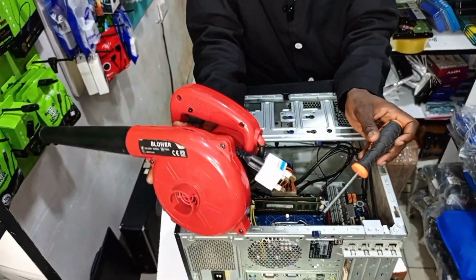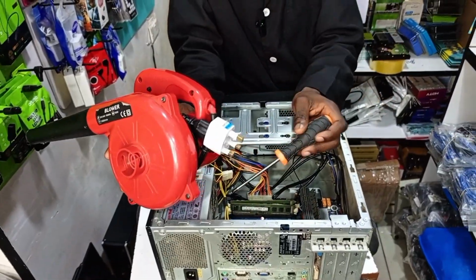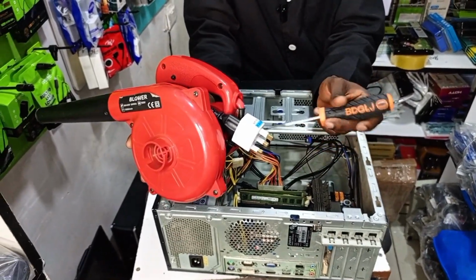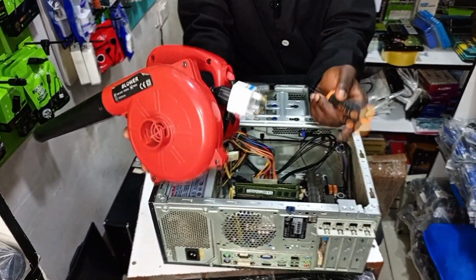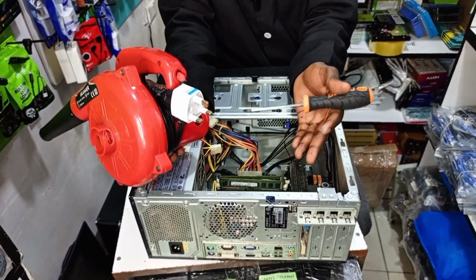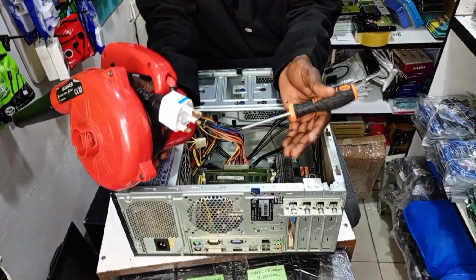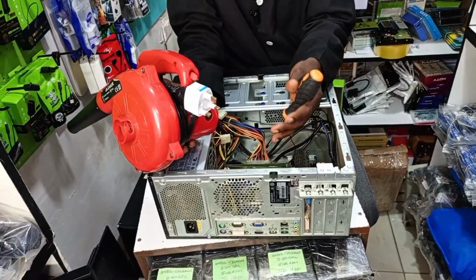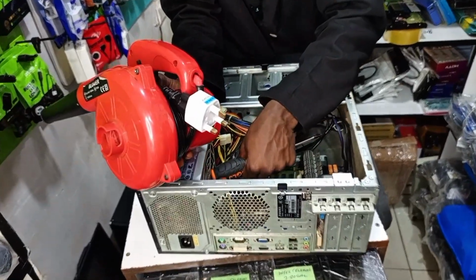You can also use a brush to clean around some components, because in most cases people leave their desktops too dusty, until even during the repairing process, you find it having a hard time to do the repair, or you find the dust has shorted things like the RAMs.